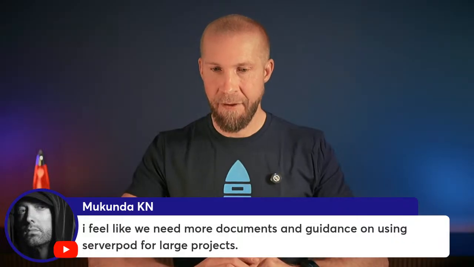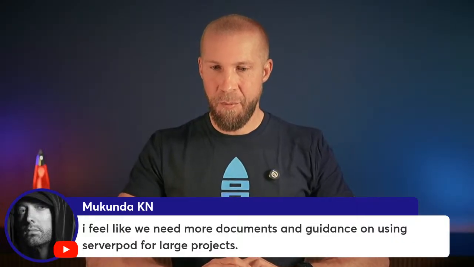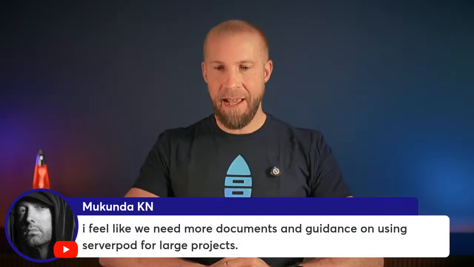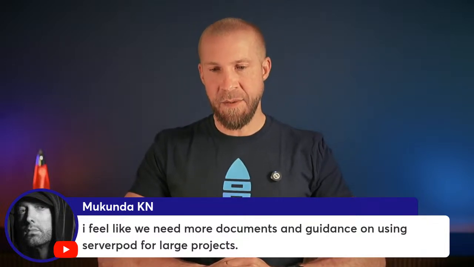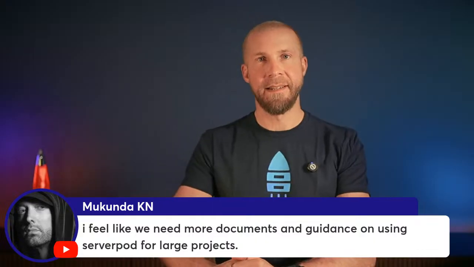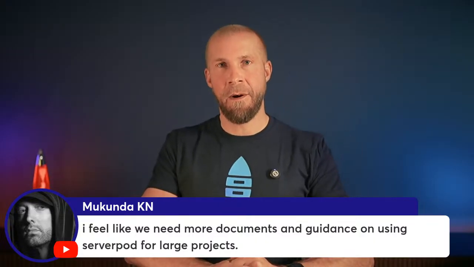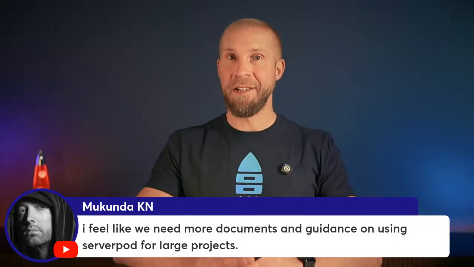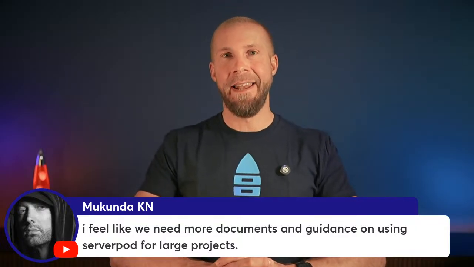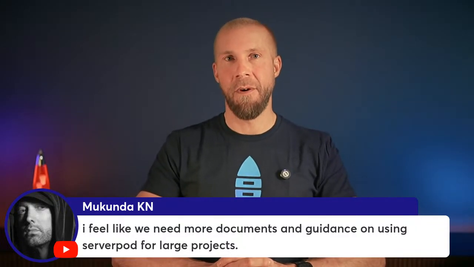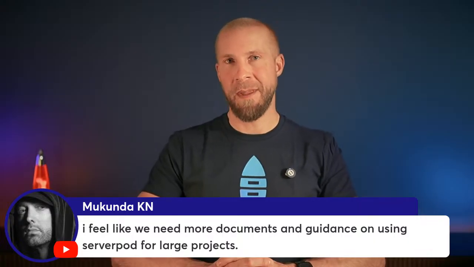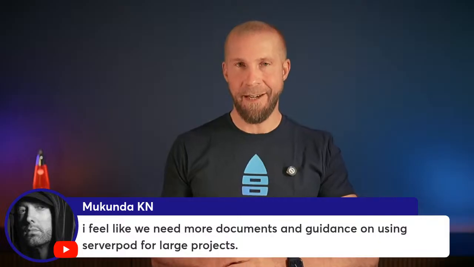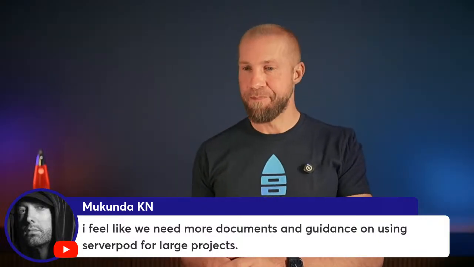And then we have Mukunda. Sorry if I mess up your names here. I feel like we need more documents and guidance using Serverpod for large projects. Yes, this is actually something we are working on. We have a new developer relations guy called Damien, and he's building a full course for learning to work with Serverpod, and there will be some more large-scale projects, like real-world stuff in there. So that would be very, very cool.